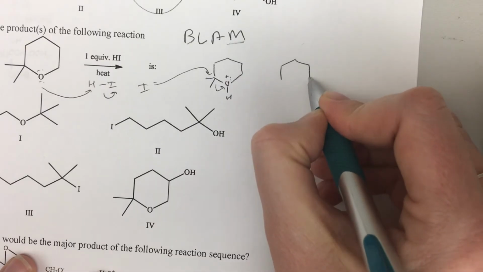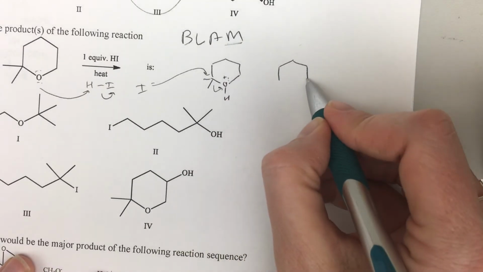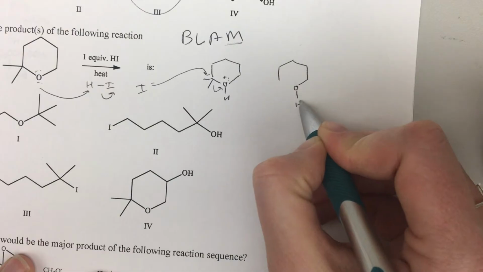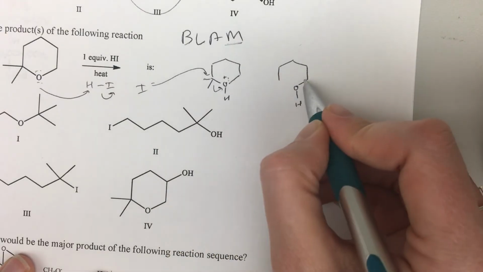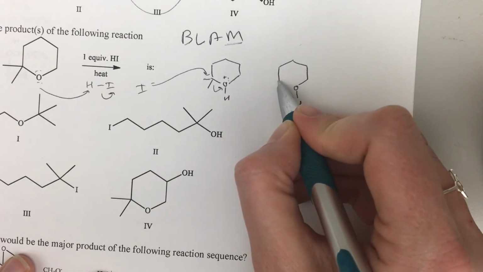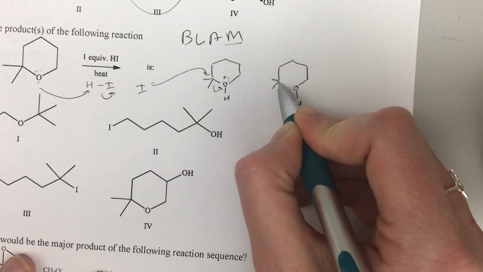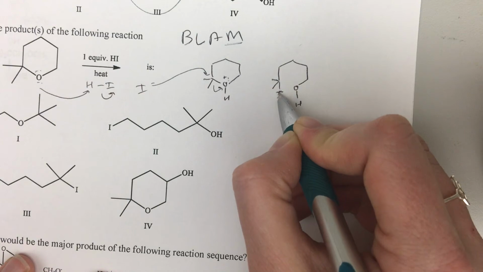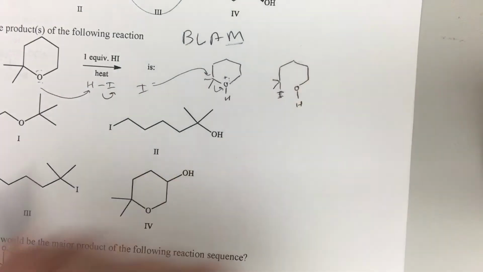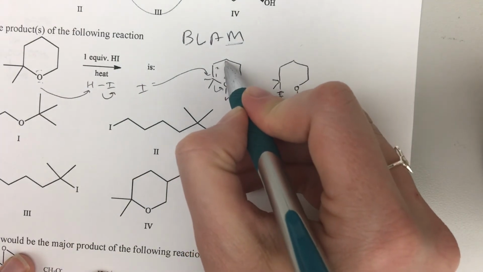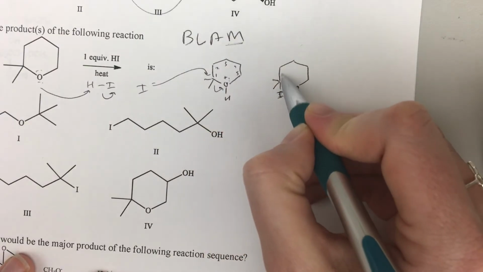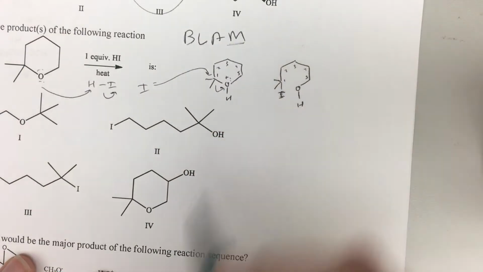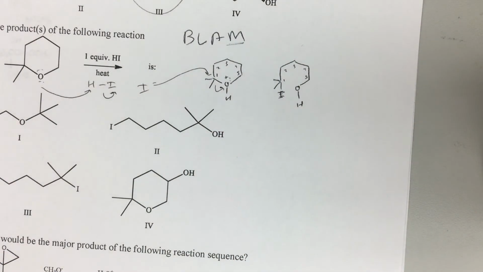And I'm going to actually keep the basic structure of the ring, and then draw this down here. That was right there. And then we have our two methyl groups and our iodine that has now attacked. Just to make sure we haven't lost any carbons, I'm going to number: 1, 2, 3, 4, 5. So we haven't lost any carbons. So that would be how that ring opens.